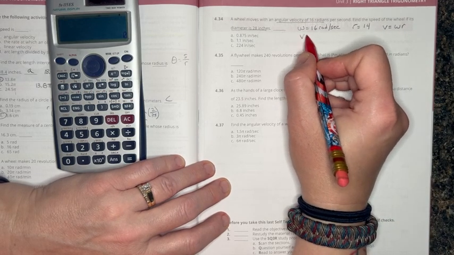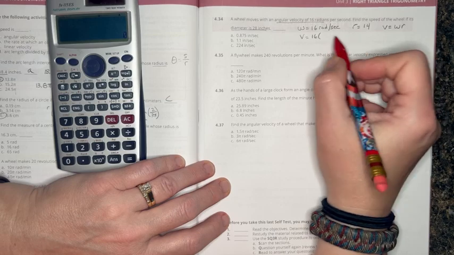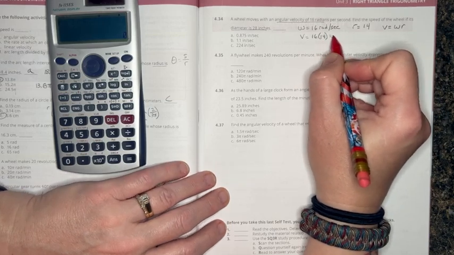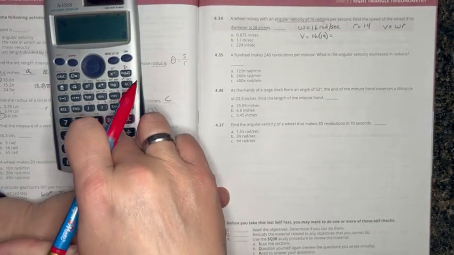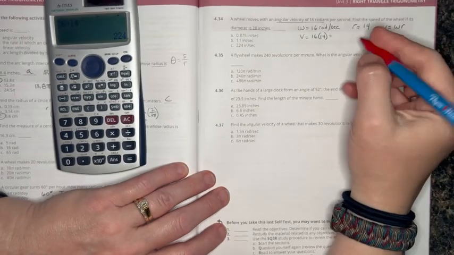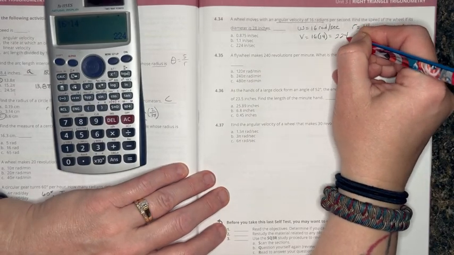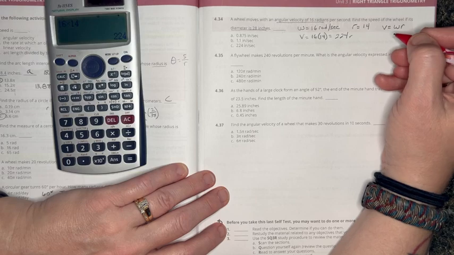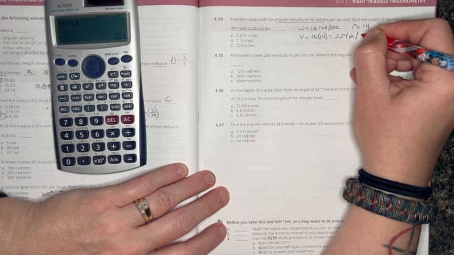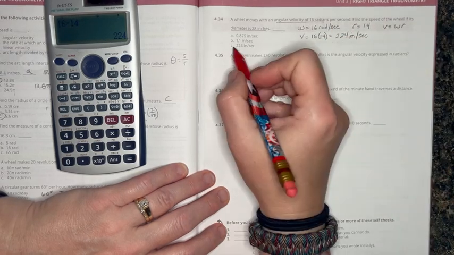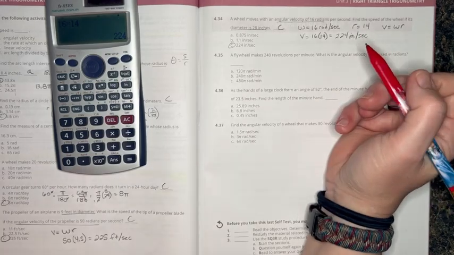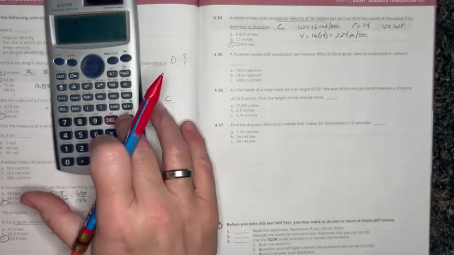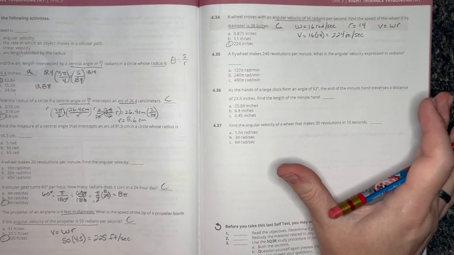So I have 16 times my radius, which is 14, which is 224 radians, or sorry, inches per second. 224 inches per second. Okay, so page 69 has those formulas. They will be useful to finish these problems out.